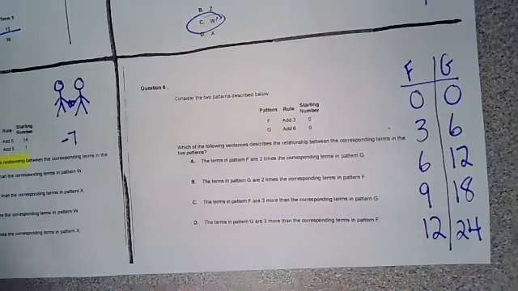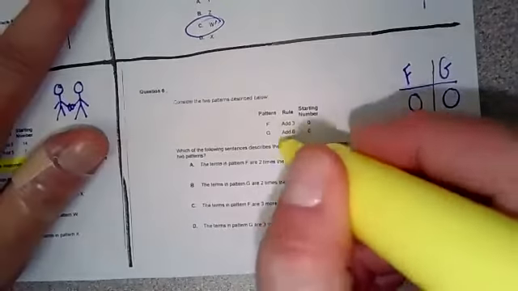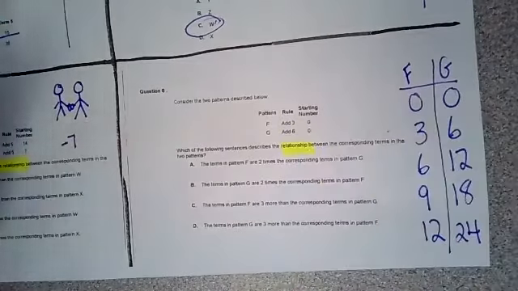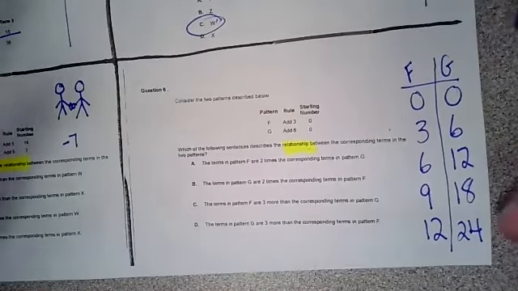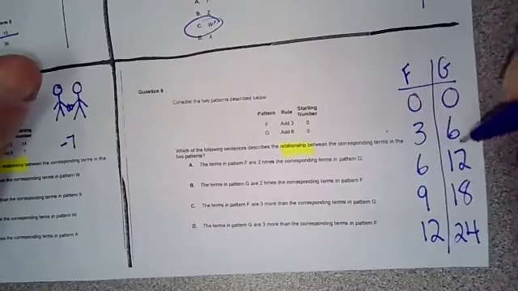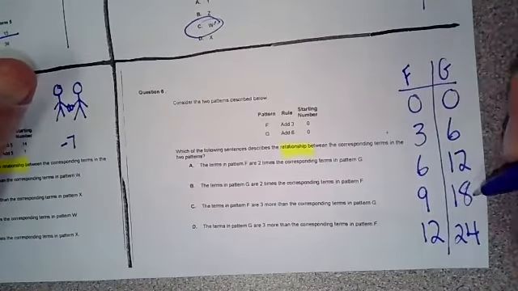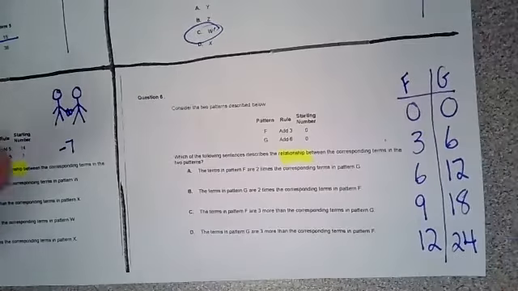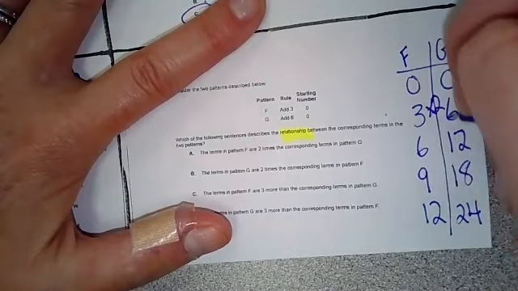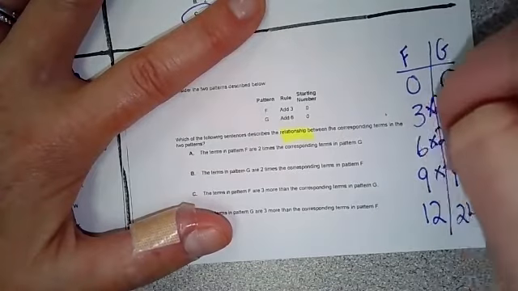So now, again, we have another one of these relationship questions. I want you to tell me the relationship between 3 and 6, and 6 and 12, and 9 and 18, and 12 and 24. What happens every single time? Well, every single time it multiplies by 2.